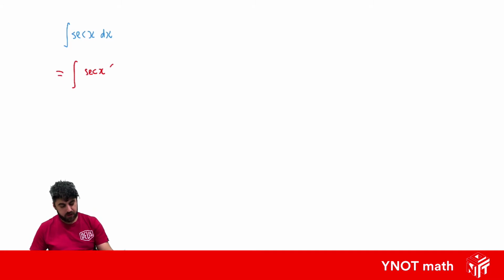And what we're going to do, we're actually going to multiply our sec x by a factor of 1. We're just going to choose something really special to help us out. And we're going to multiply by sec x plus tan x over sec x plus tan x, because we have to multiply by 1. So you can see that that over that would be 1, and we haven't changed the question. This is just going to work out nicely.